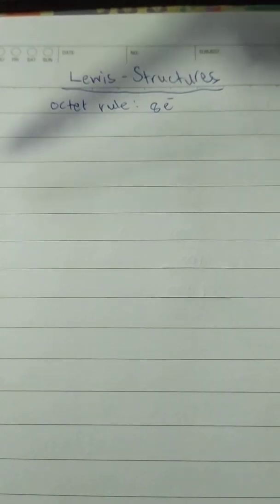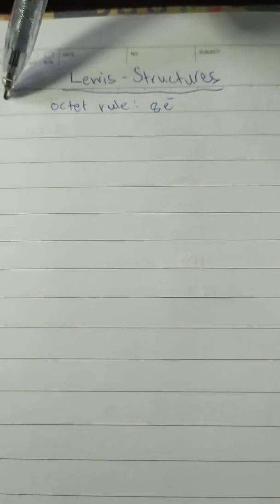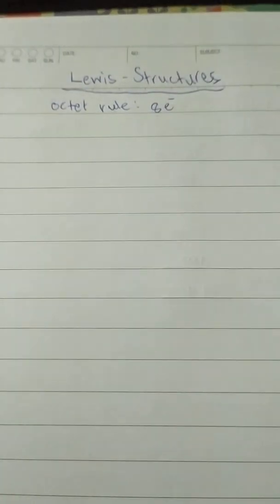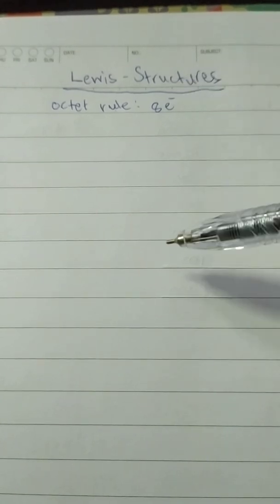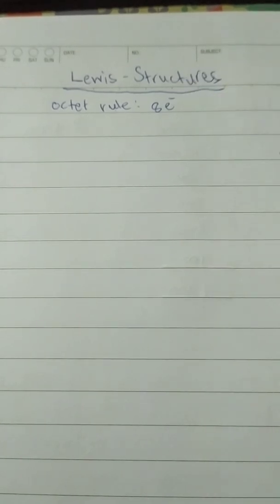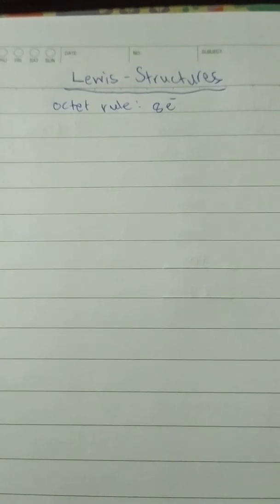So if it is a group 1, it will have 1 valence electron. Group 2 will have 2. Transition elements are all 2. Then for group 3, that will be 3 electrons, 4 electrons, 5 electrons, 6, 7. And then of course the noble gases all have 8 electrons. That's why they're mostly, not always, but mostly unreactive.